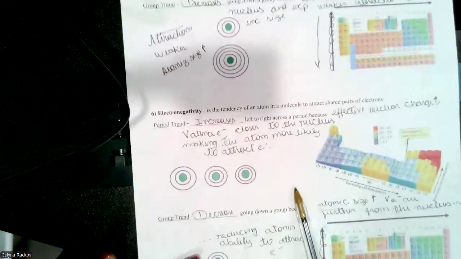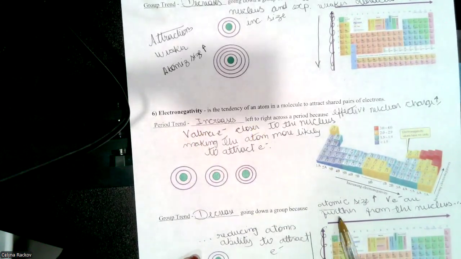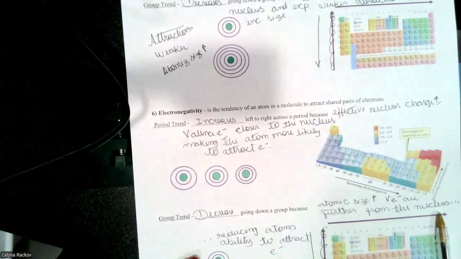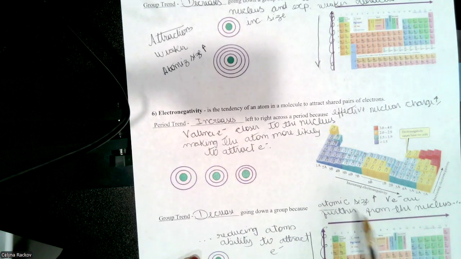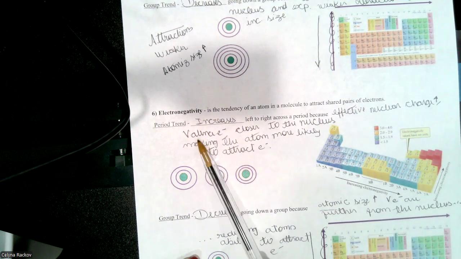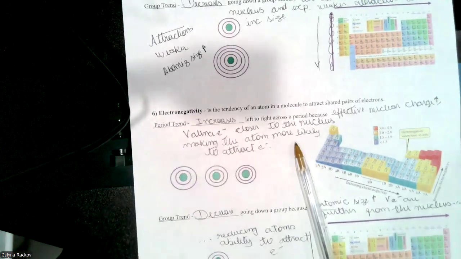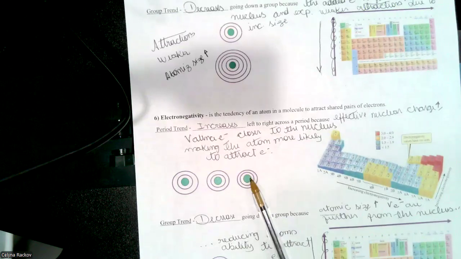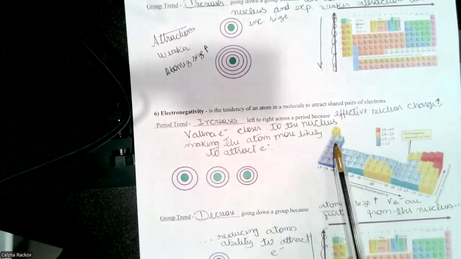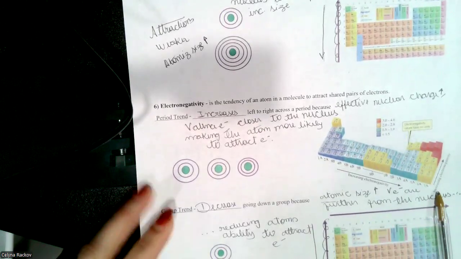So the period, that is the horizontal line here: electronegativity increases from left to right across a period because the effective nuclear charge increases. So the valence electrons get closer to the nucleus, making the atom more likely to attract electrons.